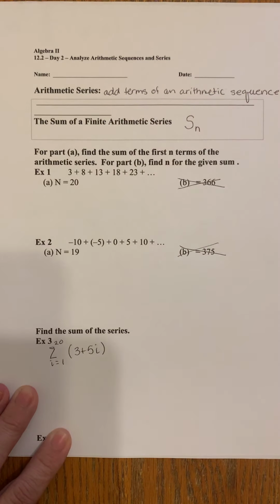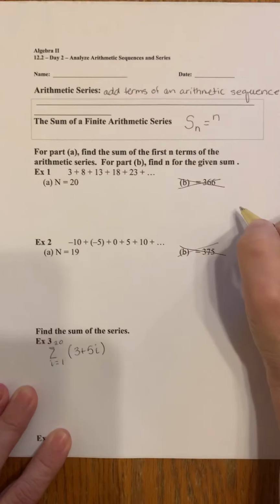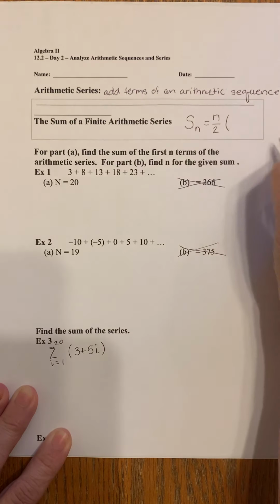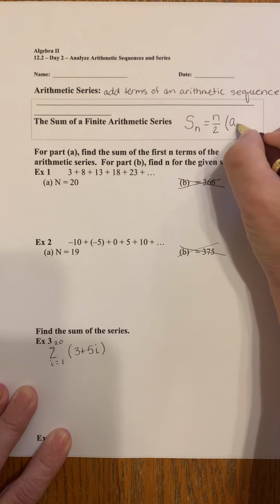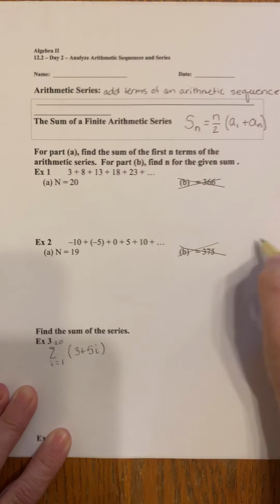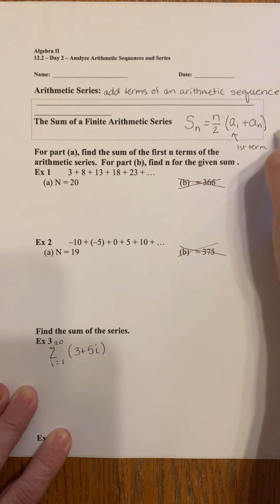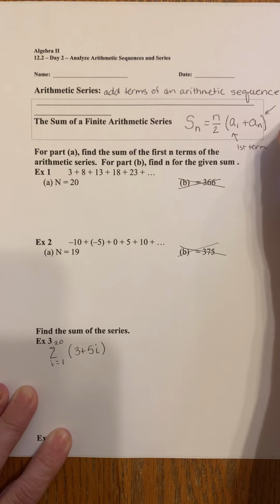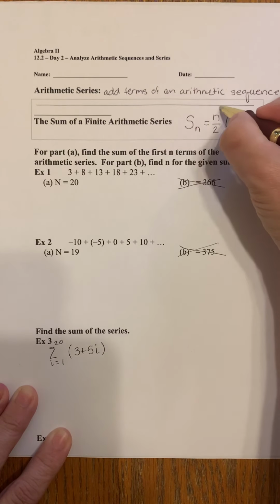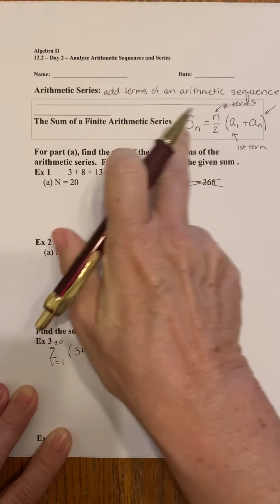The sum of the first n terms of an arithmetic sequence is equal to the total number of terms that you're looking at divided by 2. The whole thing gets multiplied by the first term plus the last term that you're looking at, a sub n. So this is the first term, and this is the nth term. And this is the number of terms. And S stands for the sum.